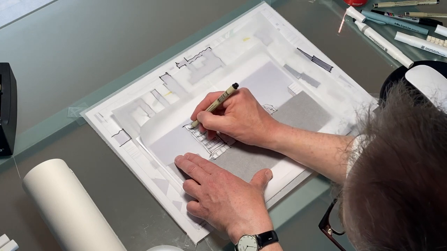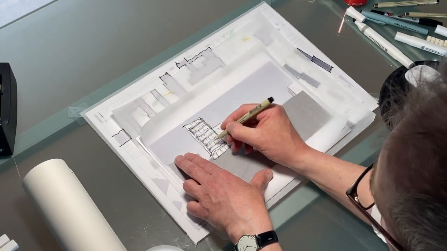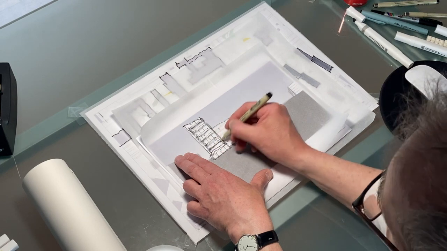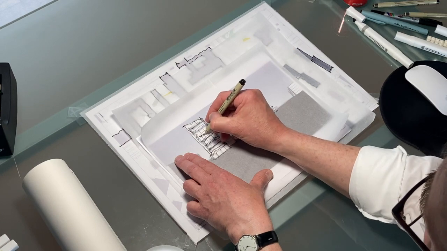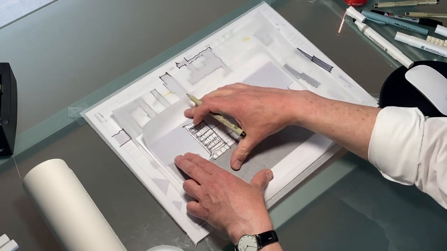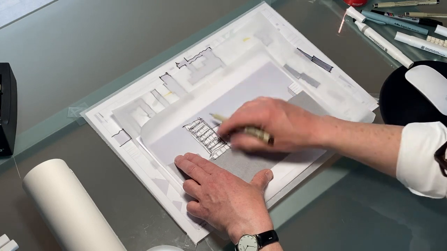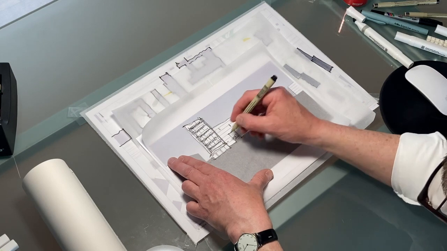Actually, I want to do some hatching, to sort of indicate what I mean. I mean, this is going to be a very quick and rough sketch, but just in order to give you an idea that this can be done really very quickly.